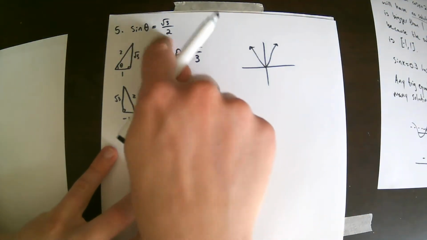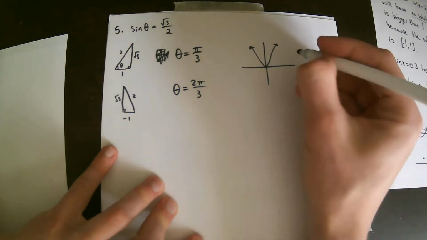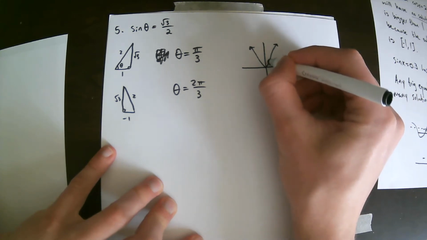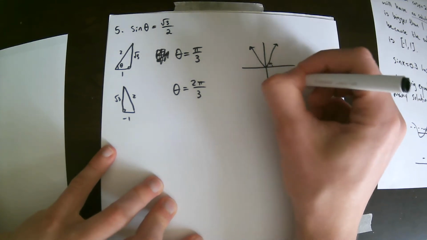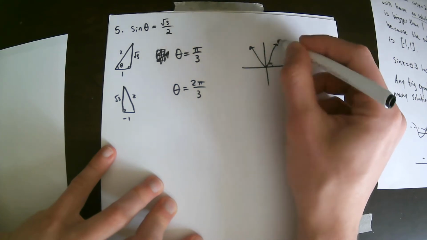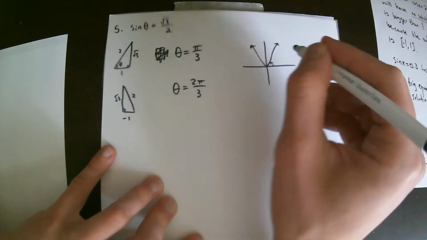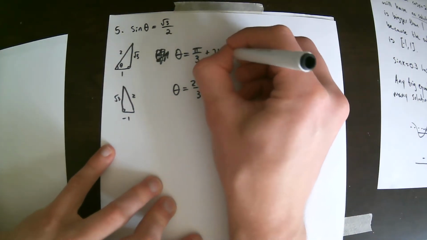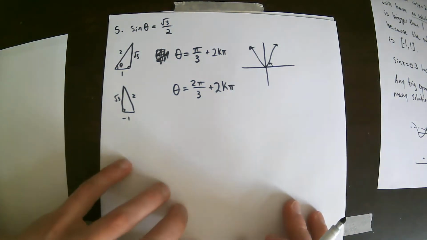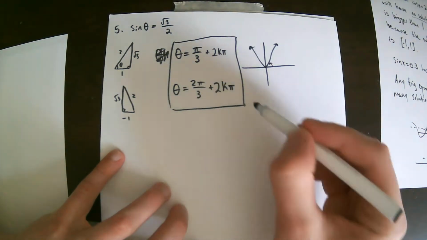And this does have infinitely many solutions, because the first solution is here, and then we can rotate around infinitely many times to get to that one angle, and the same thing with this angle, we can rotate around infinitely many times, so that's why we add the plus 2k pi to each of those. So these are the solutions for this equation.